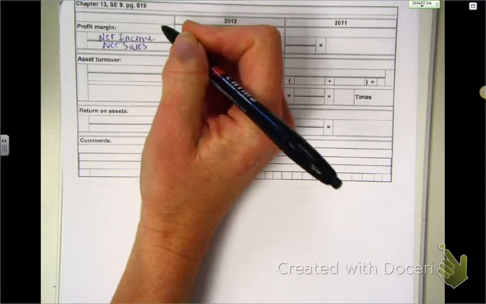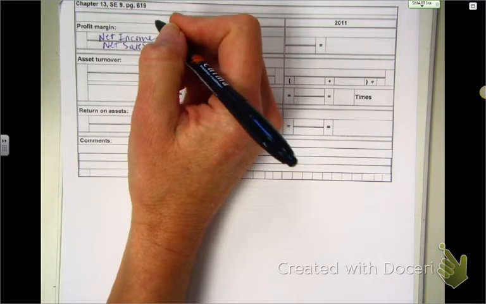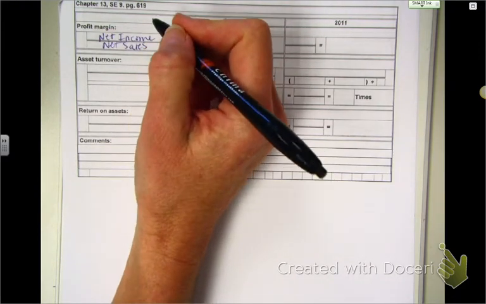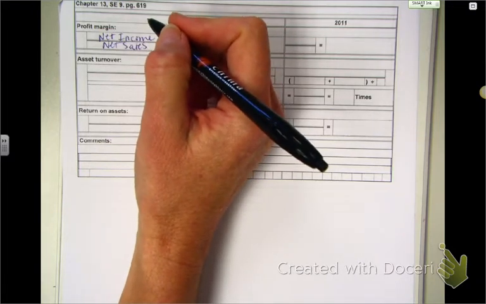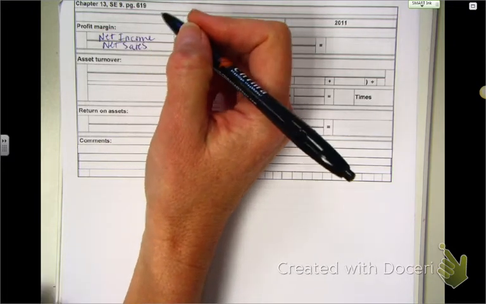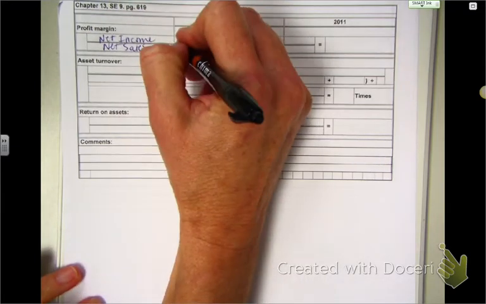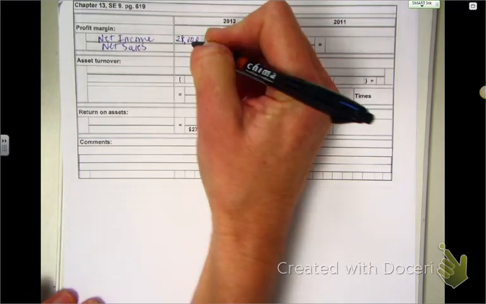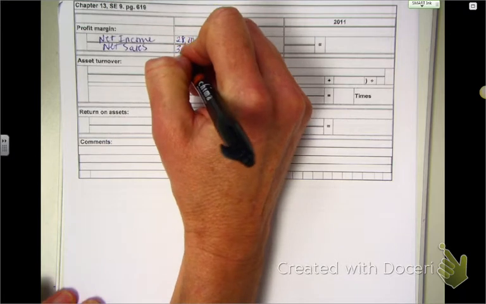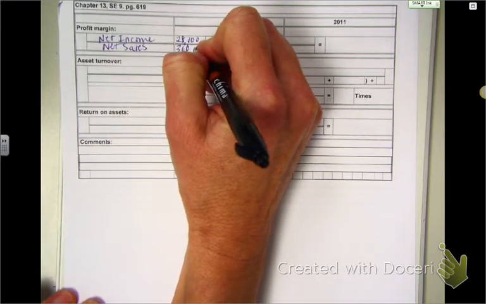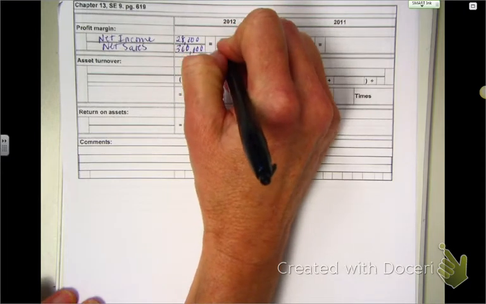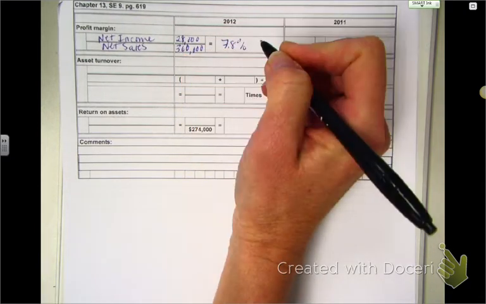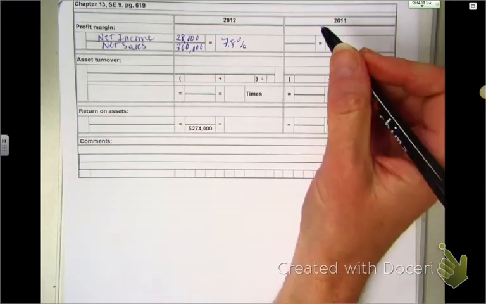And using the data from our textbook on page 618 and 619, we can see that our net income was $28,000 and our net sales was $360,000. When we divide that out and multiply by 100, it gives us a 7.8% net profit margin for 2012.